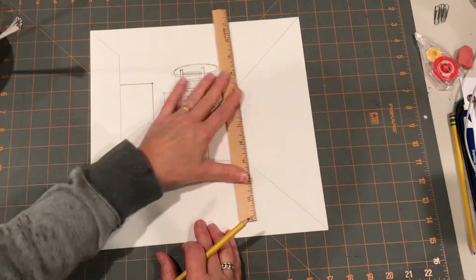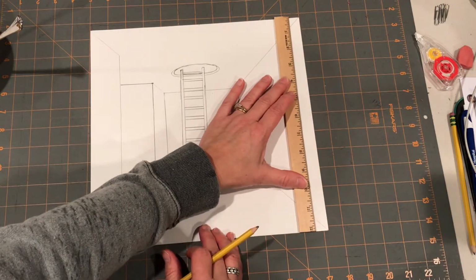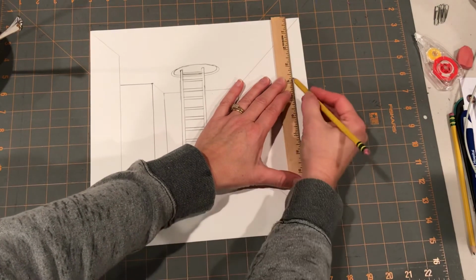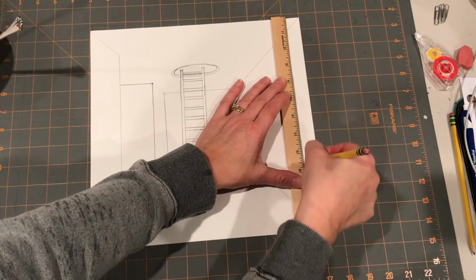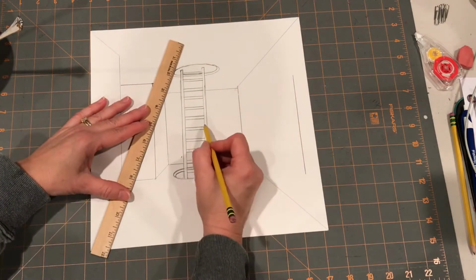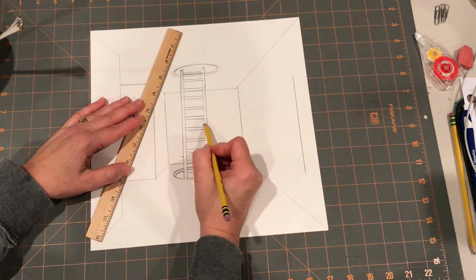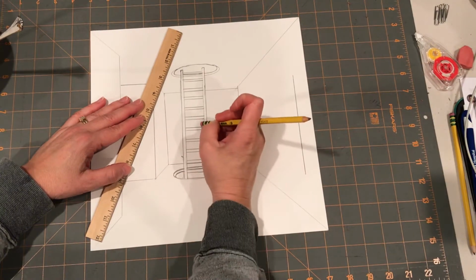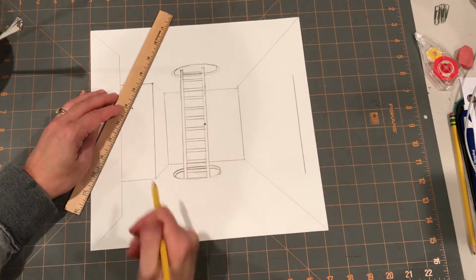I'm going to take my ruler, place my ruler here, and slide this back and decide how big you want that little bed alcove to be. I'm going to do something like maybe that big. And I need to not lose my vanishing point. My vanishing point is right there. It's kind of behind the ladder a little bit. I'm going to put it back in because I always need to know where my vanishing point is.